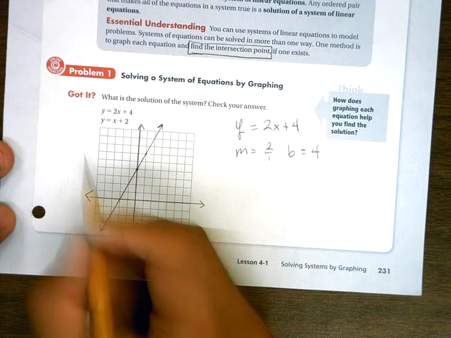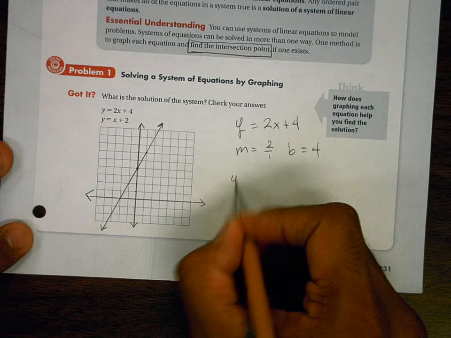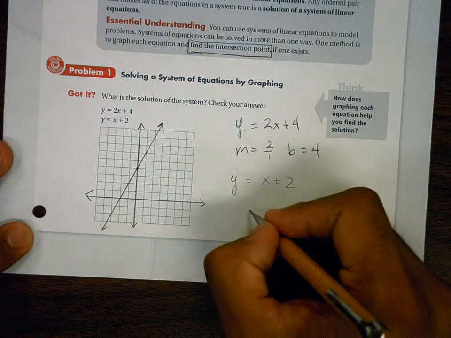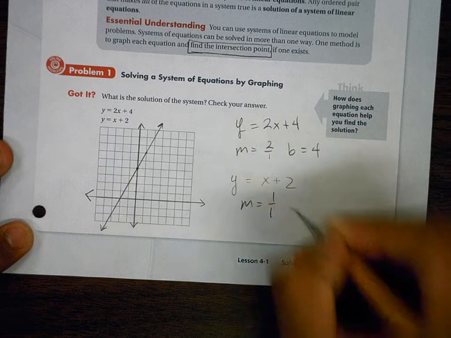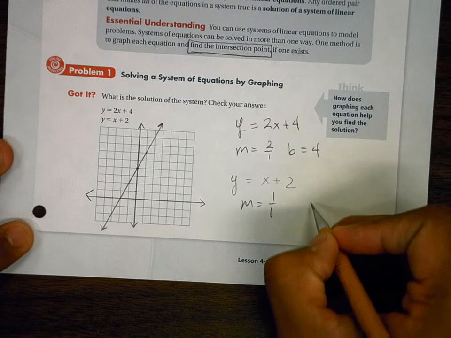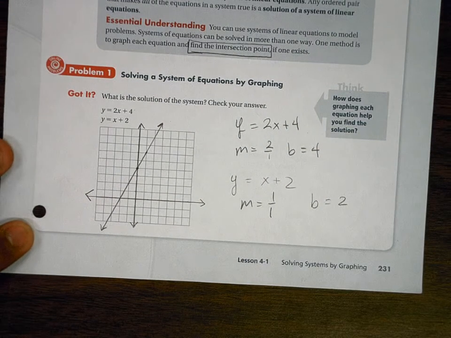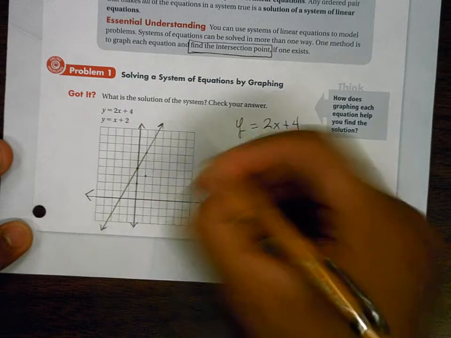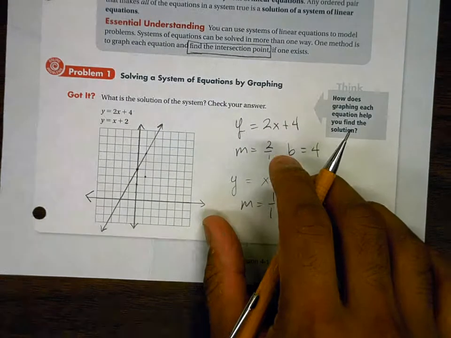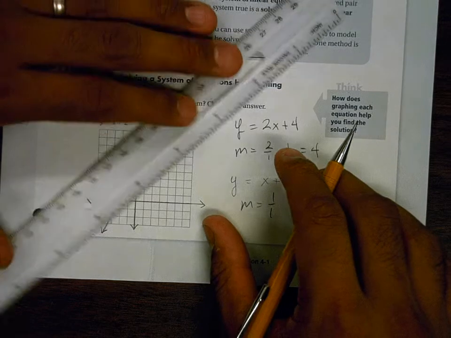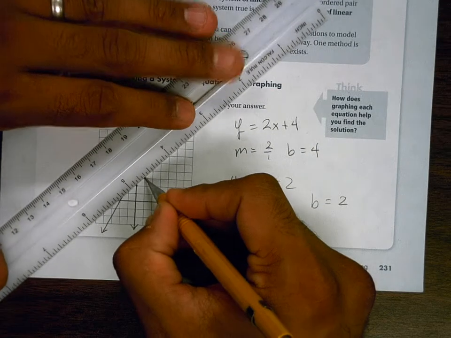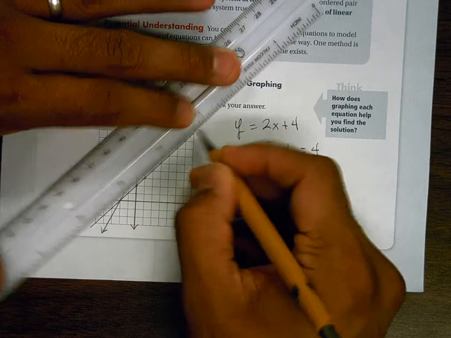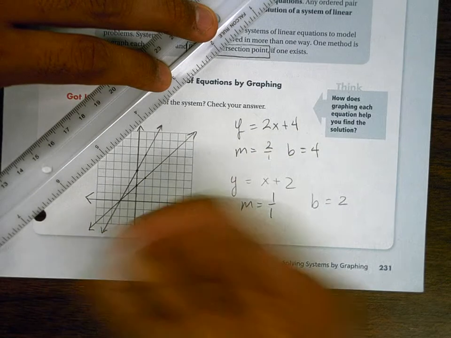Now I'll take this other equation here, y equals x plus 2. This has a slope of 1 over 1 and a b of positive 2. So I go to positive 2, I go up 1 and over 1, and I will graph this line.